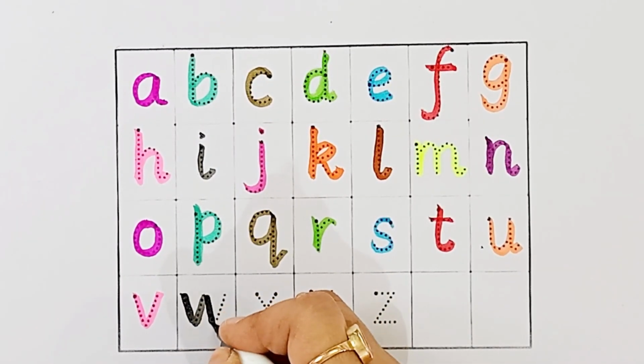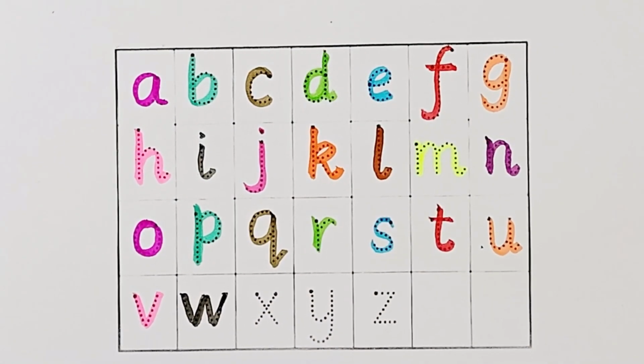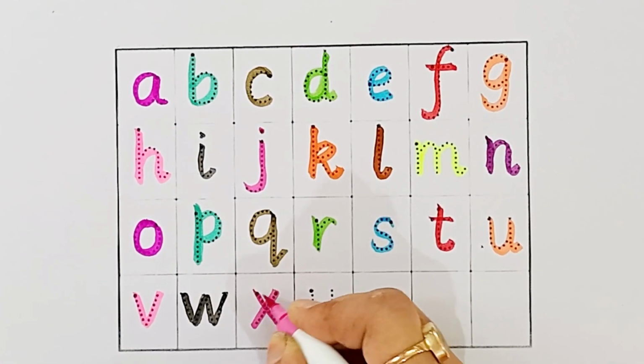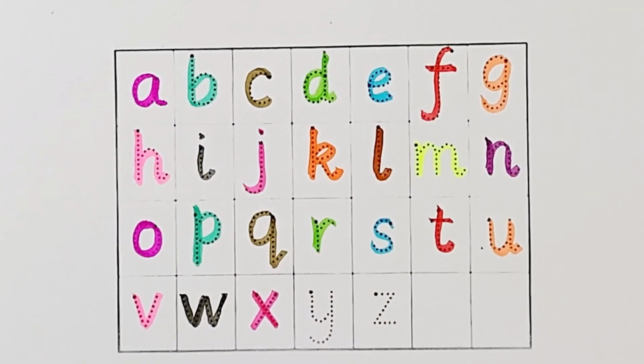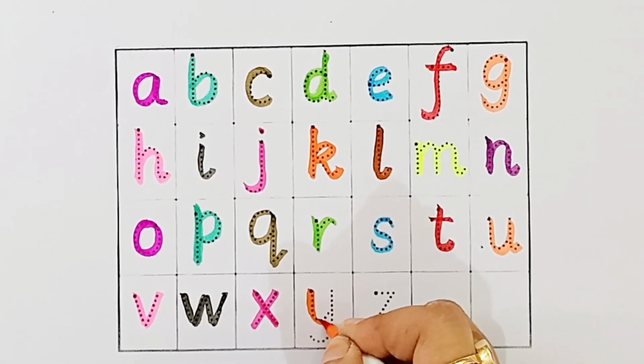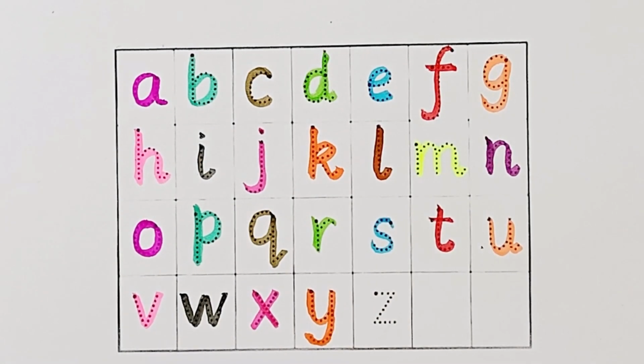W for watch. Black color. X for X-ray, light pink color. Orange color. Y for young. Brown color. Z for zebra.